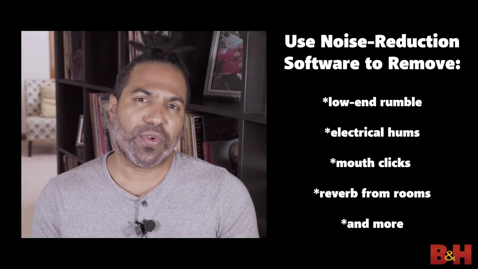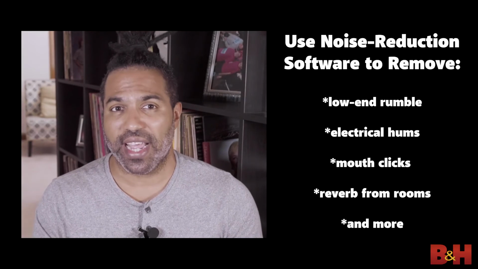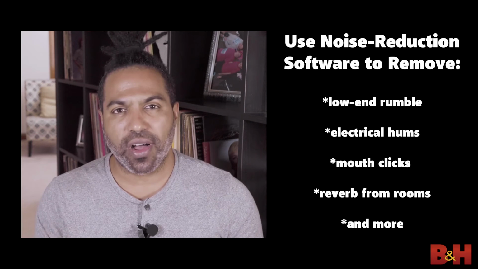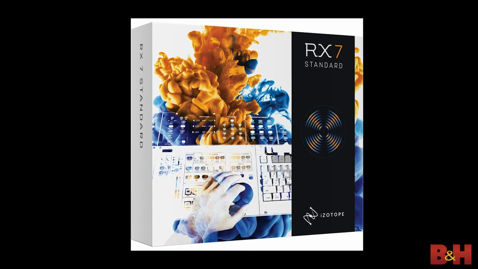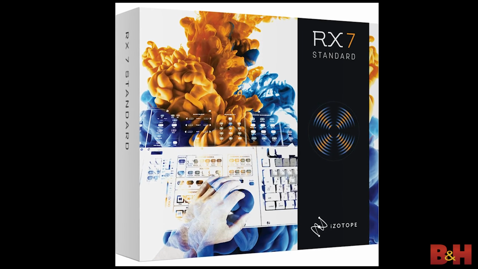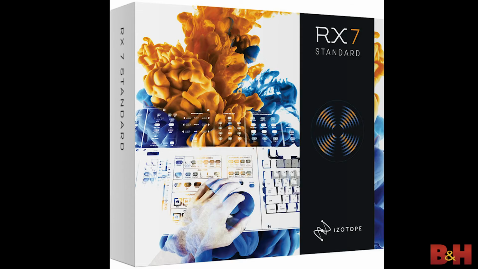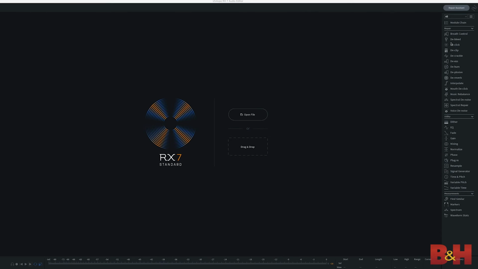In that case, you may need to use noise reduction software, which is software that includes tools to remove problematic sounds like low-end rumble, electrical hums, mouth clicks, rooms that have a lot of reverb, and lots more. Today, I'm only going to focus on iZotope's RX, which is really the most popular and arguably the best noise reduction software out there. And I happen to own RX-7, so I can show you what it looks like.